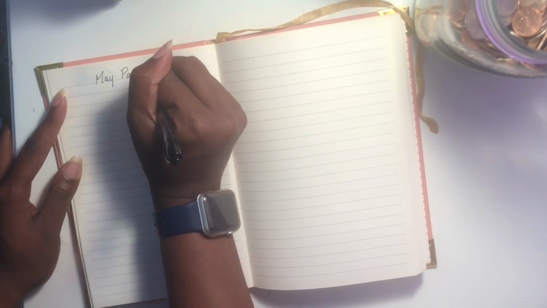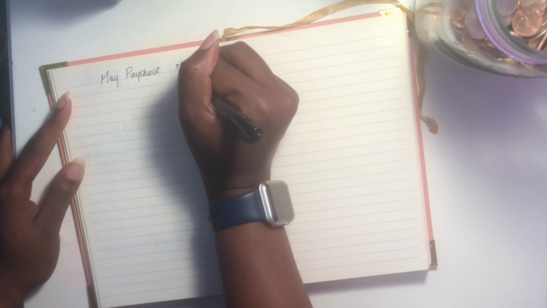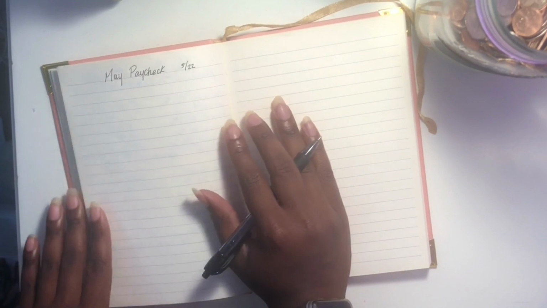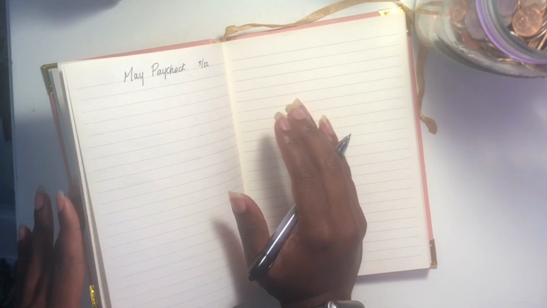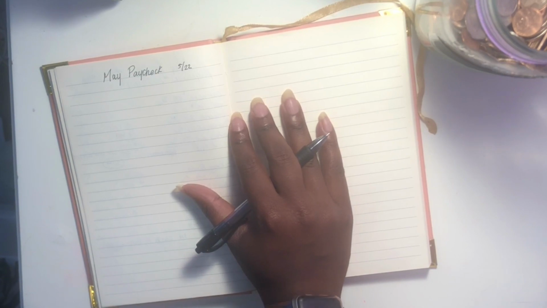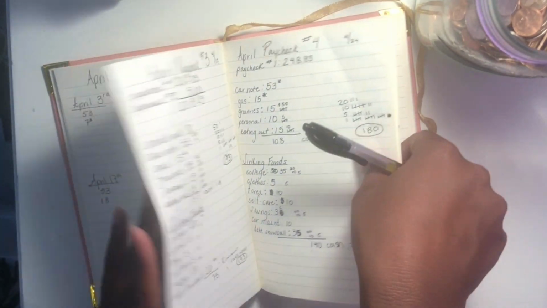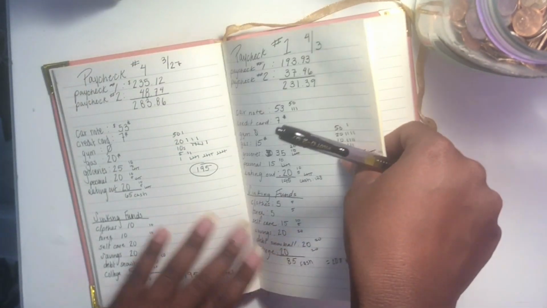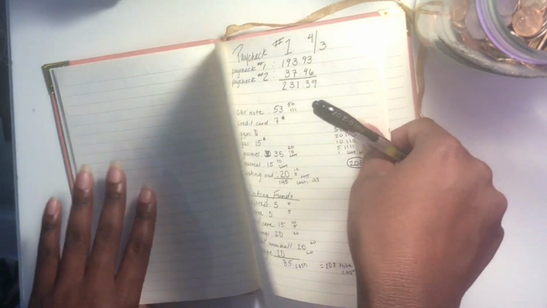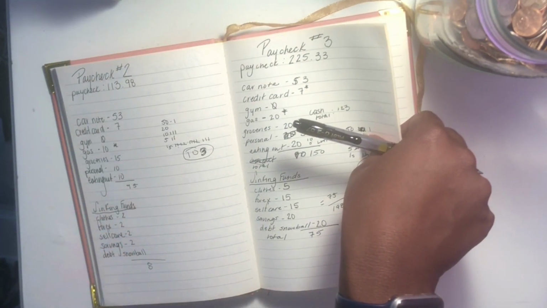I always write what week it is, and it's nice to go back and see the difference in what you've been getting paid. It helps me to know how many hours I should work in a week. For example, if I get a low check, I find out exactly how many hours I worked, so I make sure I work more than that next time.